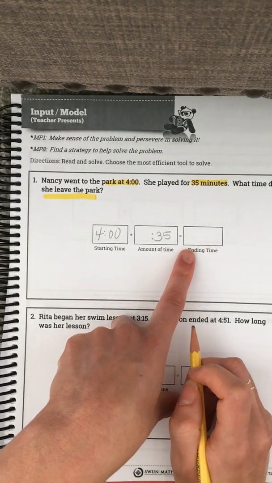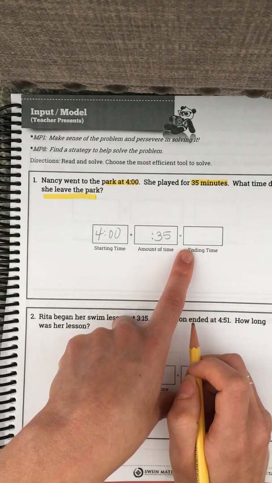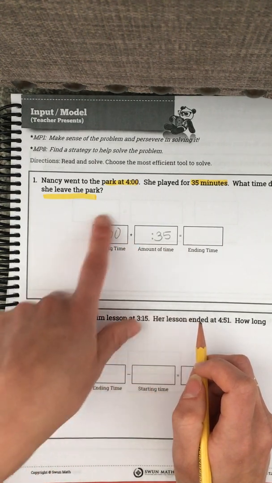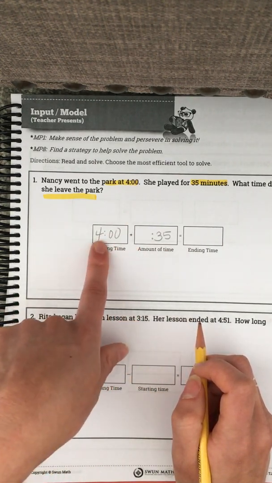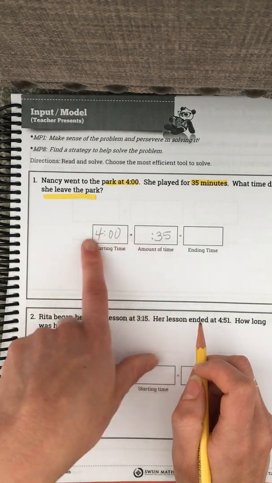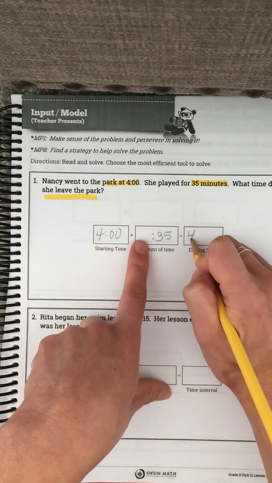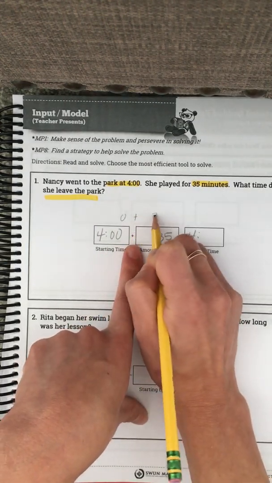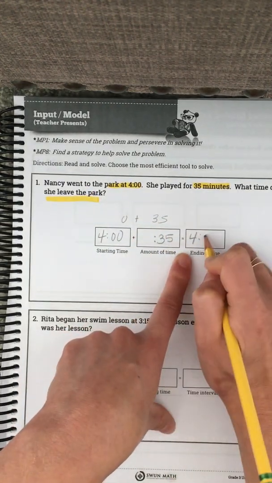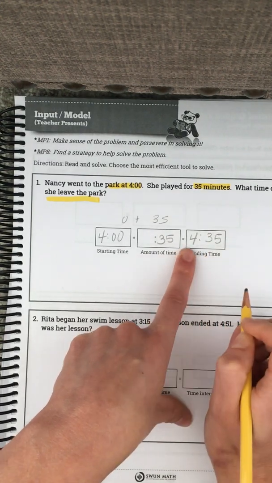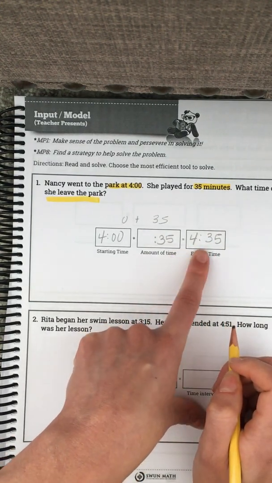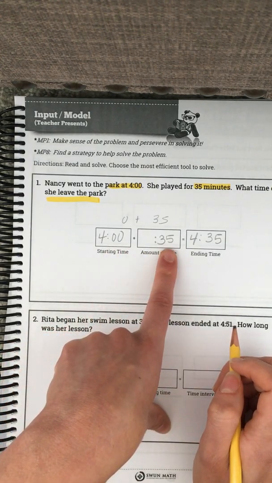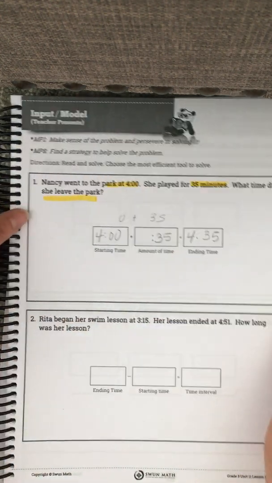Okay. Well, we know that there are different strategies that we can use to solve this. I think the easiest strategy for this particular problem, especially because we are on the hour, we're not adding any hours on, so we're still in the hour of 4. And I know that 0 plus 35 minutes gets me to 4:35. 4 o'clock plus 35 minutes on my clock will get me to 4:35.